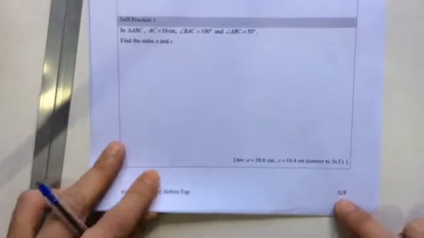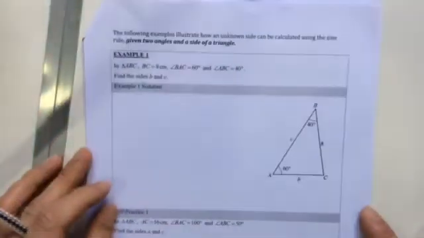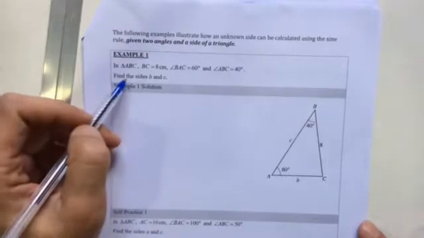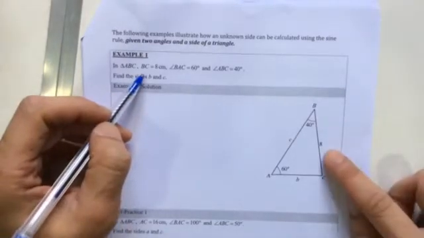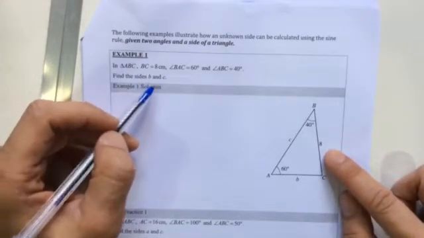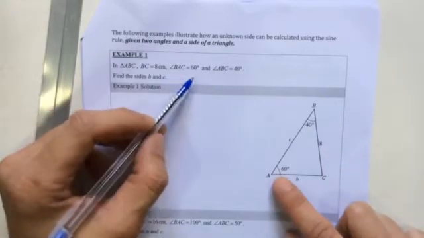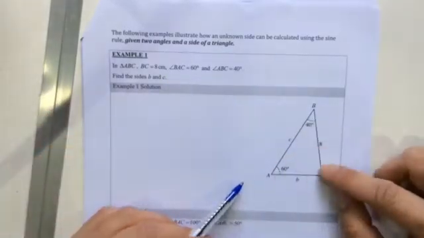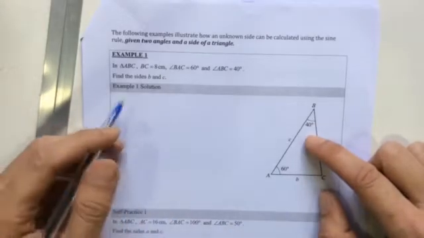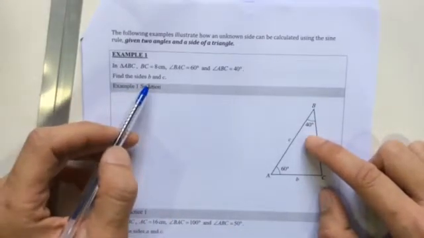Okay, let's move on to example 1. This is found on page 3 of the notes 7.3. So what we have here is a triangle with BC equals 8 cm and angle BAC is 60 degrees and angle ABC is 40 degrees. So we have to find the value of the sides B and C.